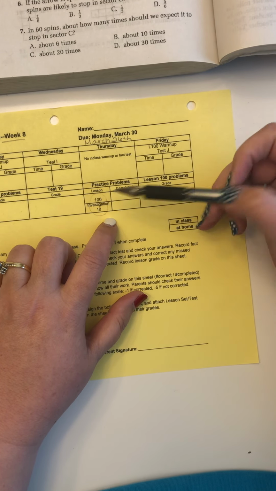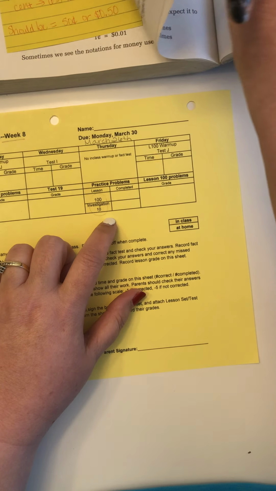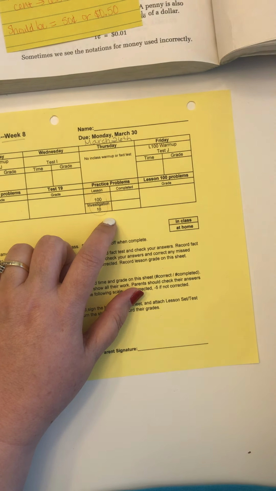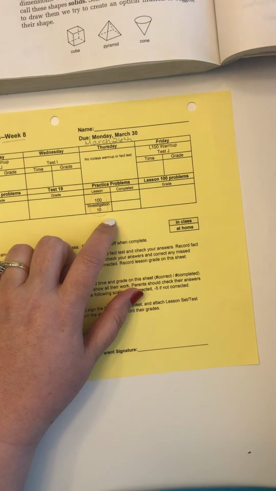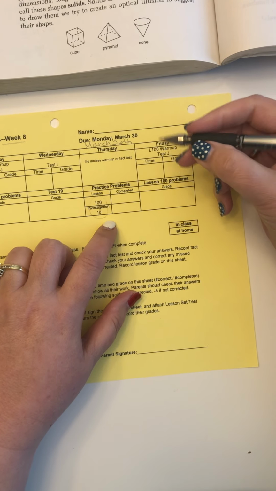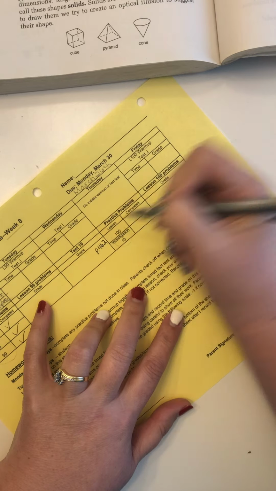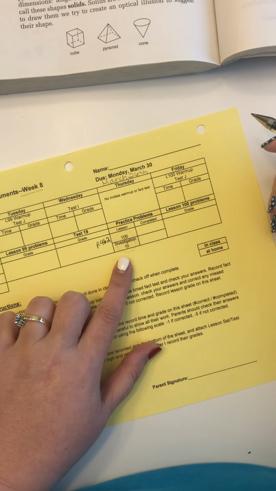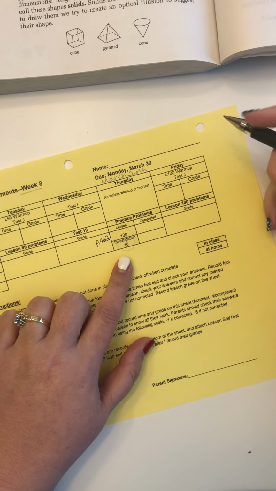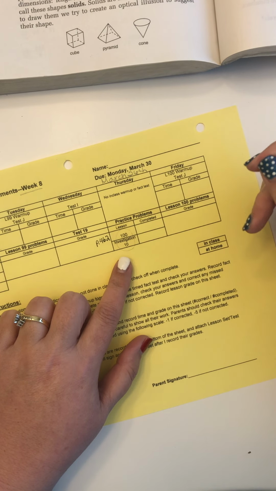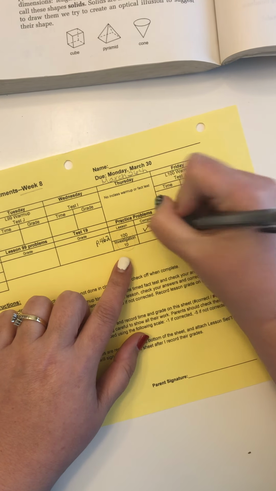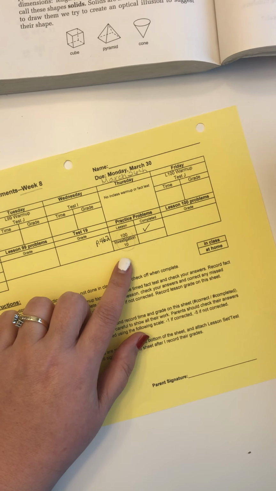Lesson 100, if you look in your book, is on page 462. It deals more with geometric solids. There are no practice problems for lesson 100, so you can put a check mark there for complete.